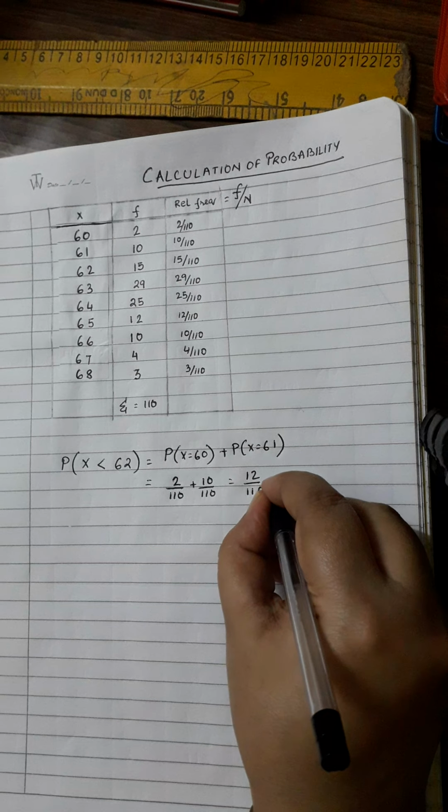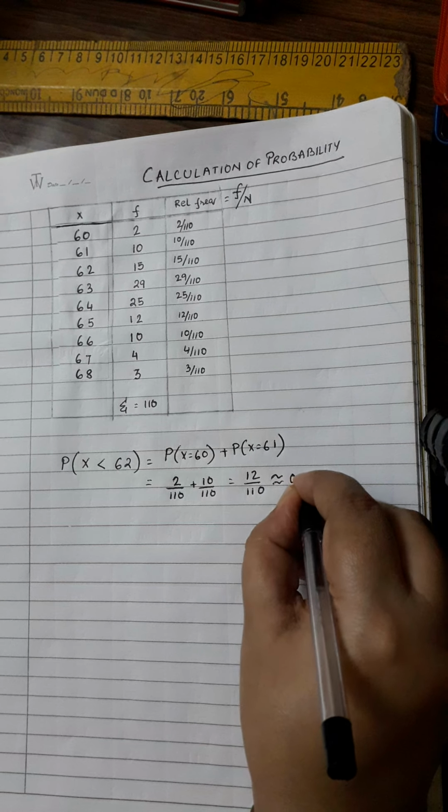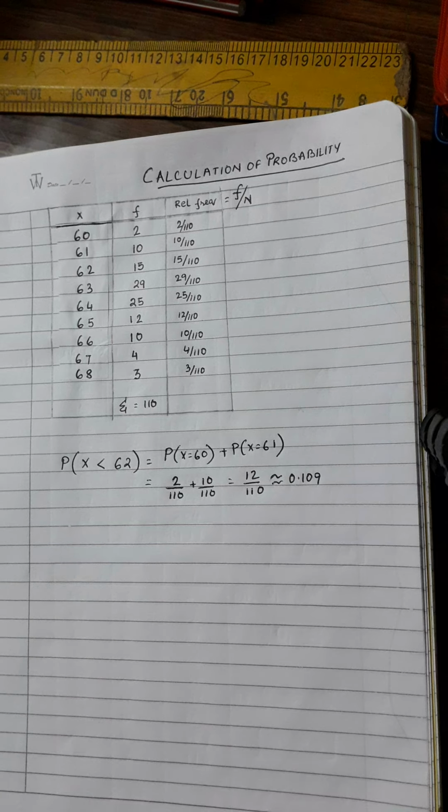This comes to around 0.109. So this is the probability. It's around 10.9%. There is a 10.9% chance that if we pick any student at random, his height is going to be less than 62 inches.